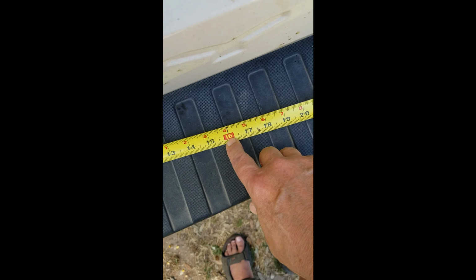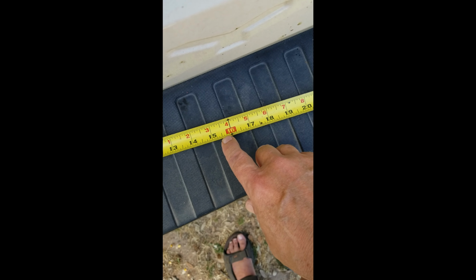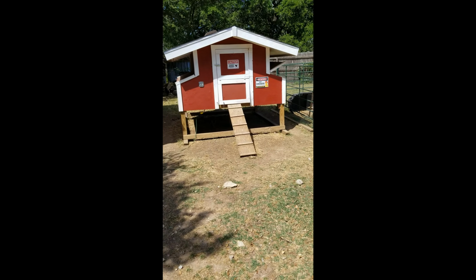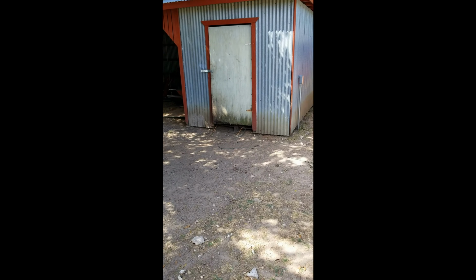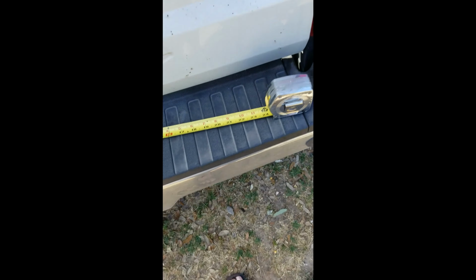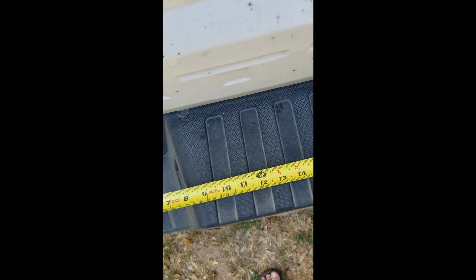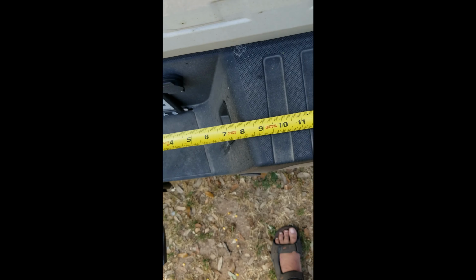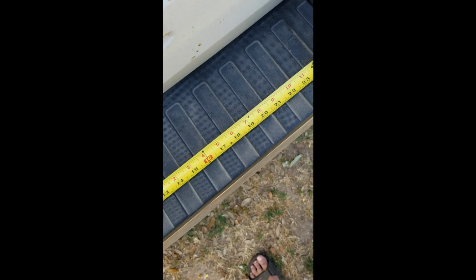That's the center of each stud. And so it's easy to lay out a house or a chicken house or a barn by using just this one little instrument here. All you have to do is know a little bit of how to use it, and you can be a carpenter.